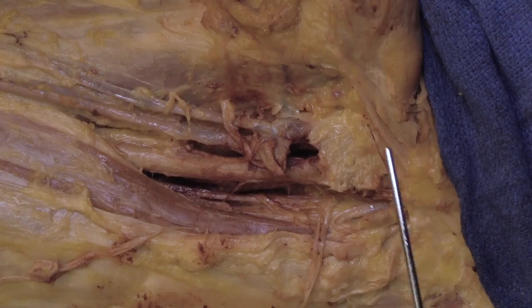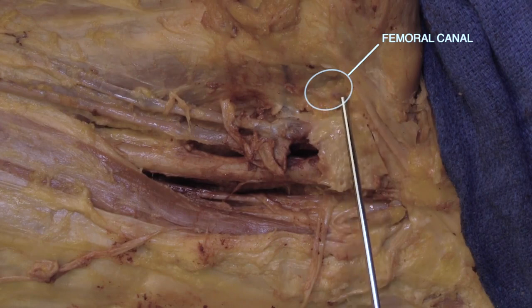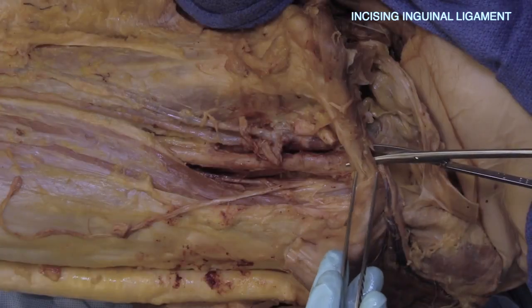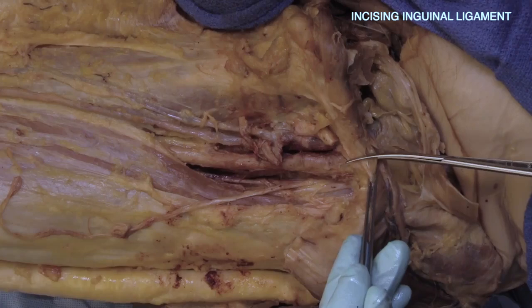Medial to the femoral sheath, we show the femoral canal, which has a pad of fat and a lymph node. This is a location for femoral hernias, particularly in women. We now incise the inguinal ligament in order to show the continuity of the vessels and nerves.